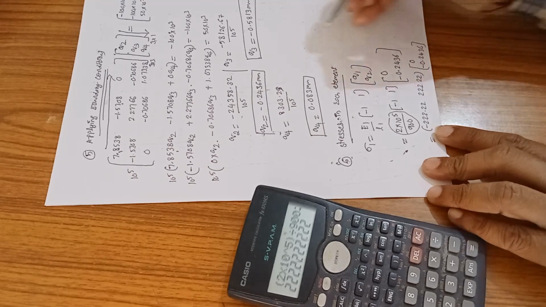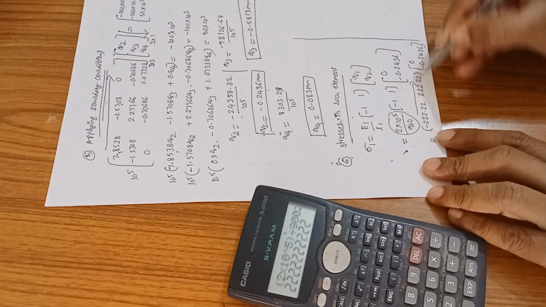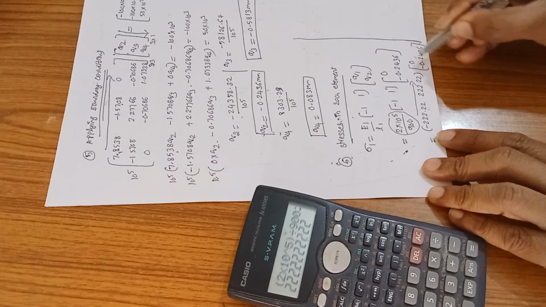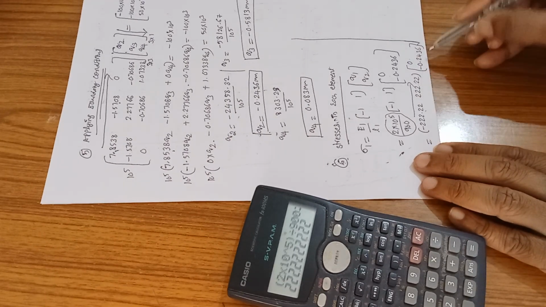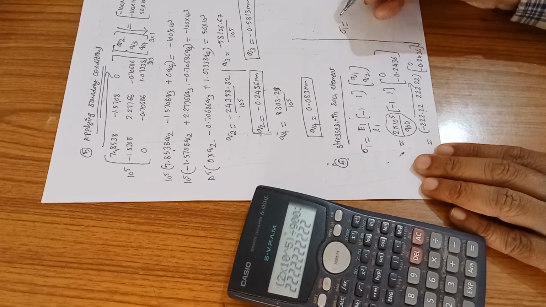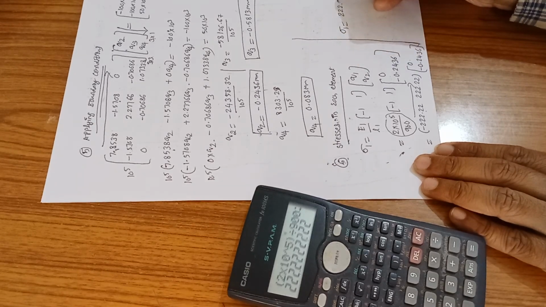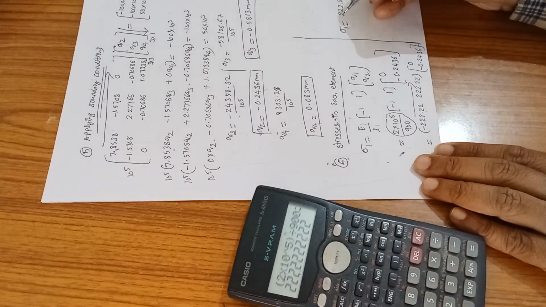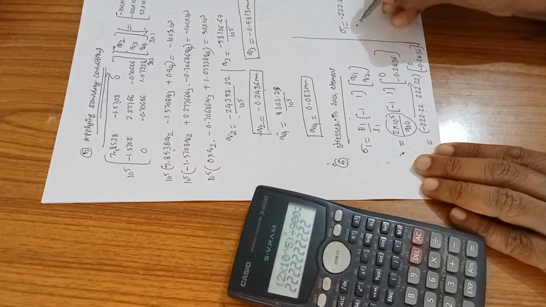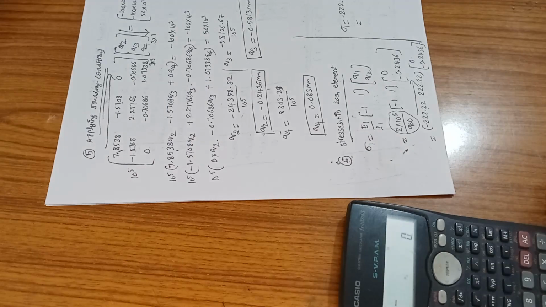Here you have to do matrix multiplication: first element into this, second element into this. First element multiplied by 0 will be 0. Second element multiplied by that, it will be sigma 1 equal to 222.22 multiplied by 0.2436. The negative sign of this I'll write at the beginning.